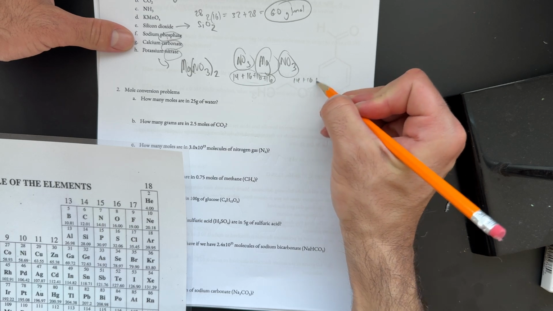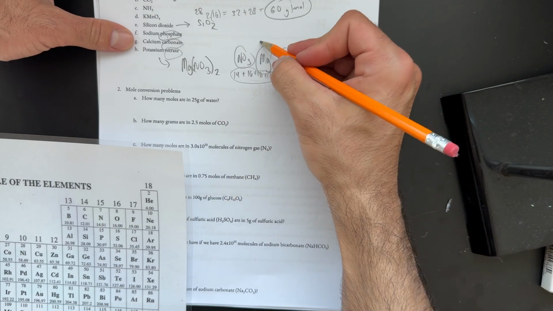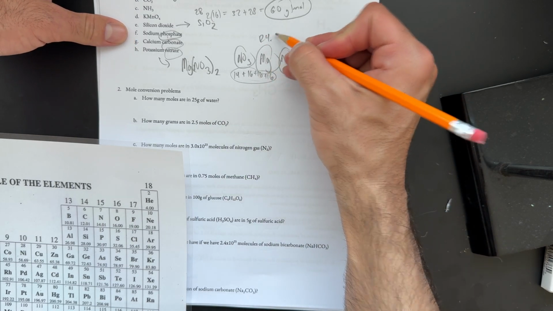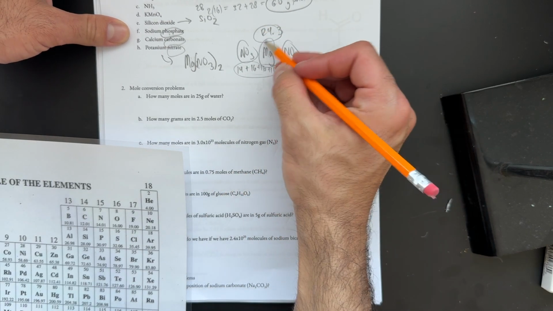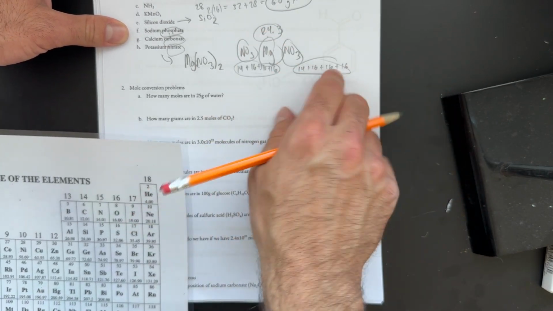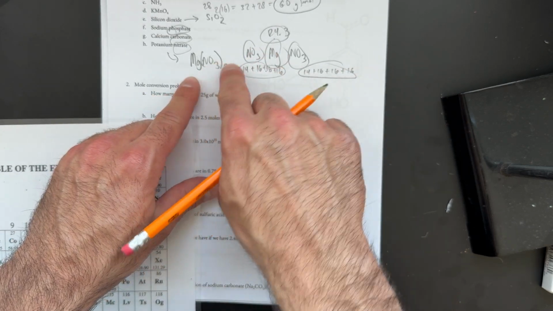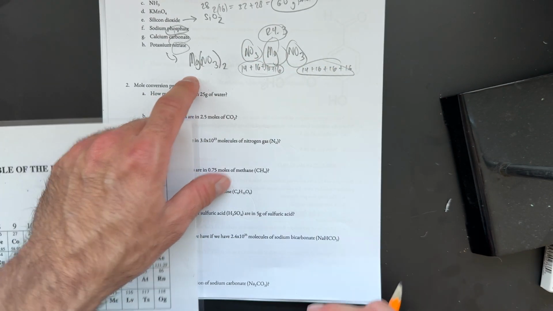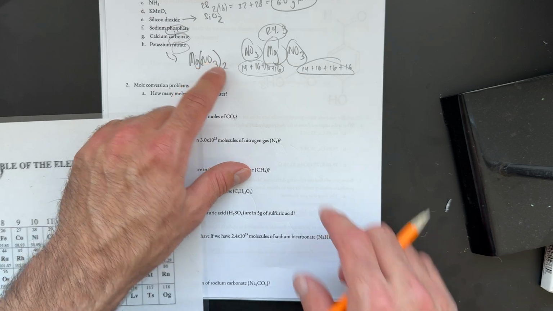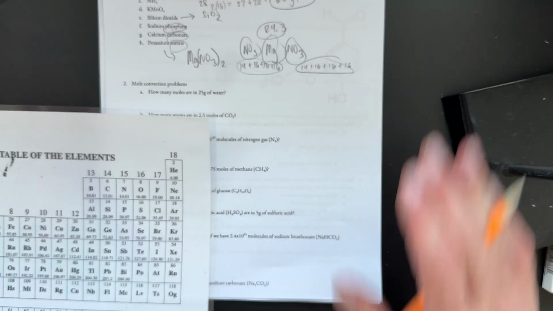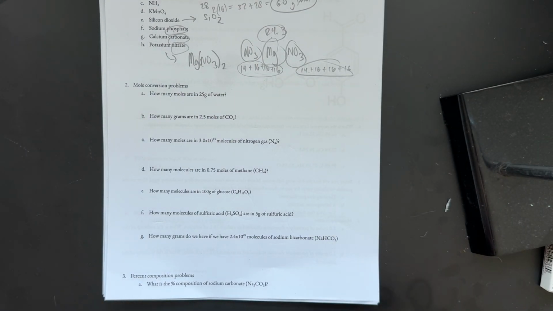And then the mass of Mg, which is 24.3. So you have to add all of these. You can't just skip it, you need to distribute out that 2. So you need to have 2 nitrogens, 6 oxygens total. Anyways, that's how you do those.